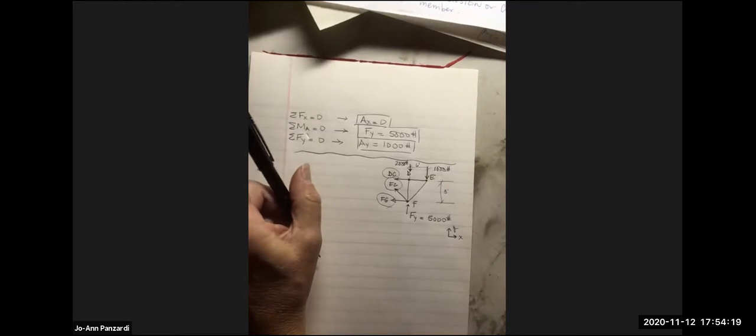Okay, so Maria, we wanted to draw the right side. So now we have 3 unknowns, right? Give me an equation to solve for one of them. The sum of the forces in the Y. Great, in the Y.